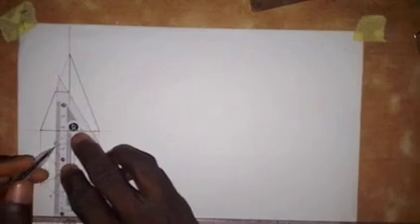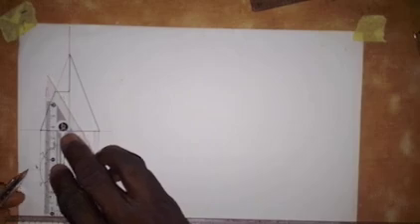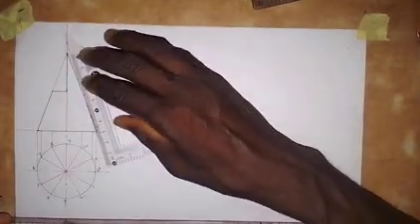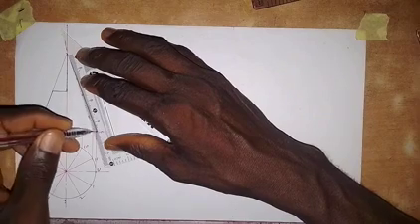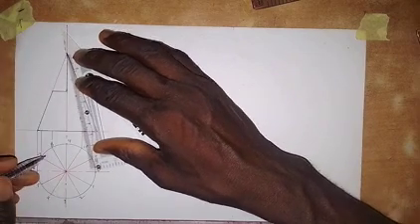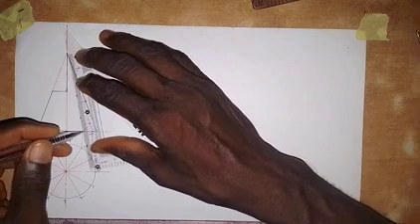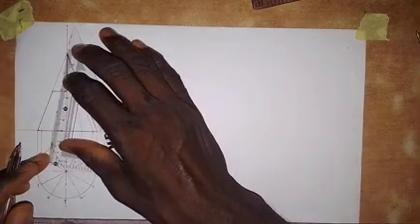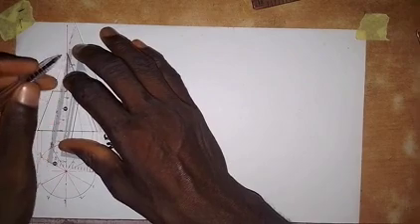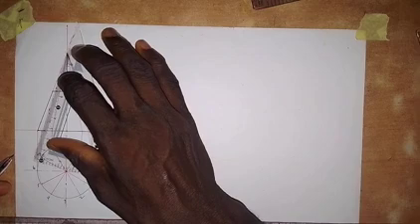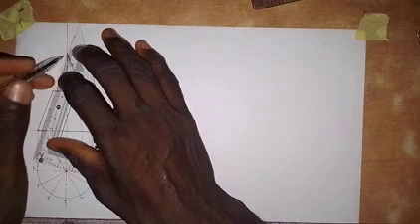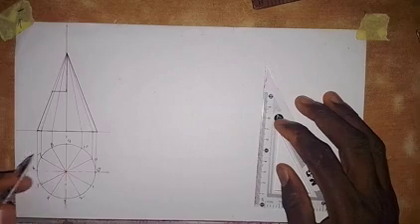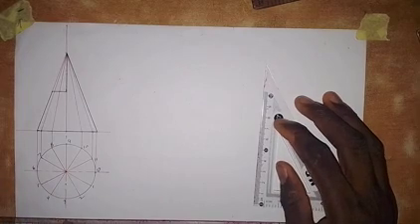Then we connect these points with the apex of the cone, and we do the same thing on the other sides. The part that is cut off is what we are going to show here in the plan. That's what we're expected to do.